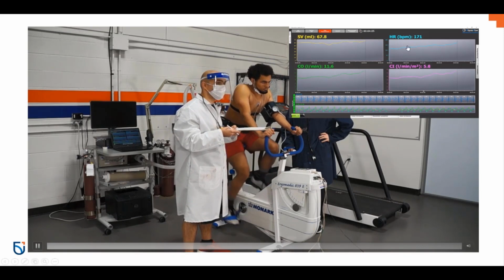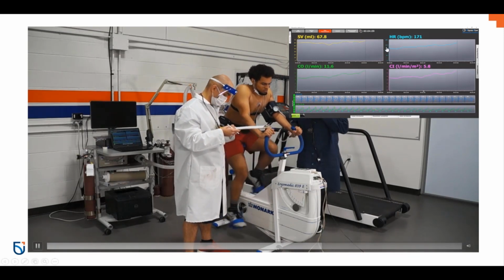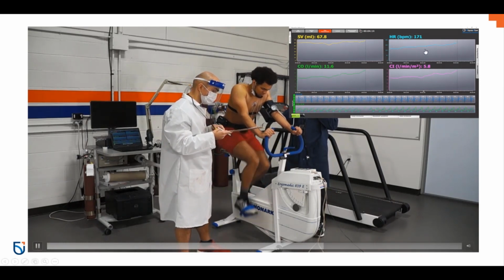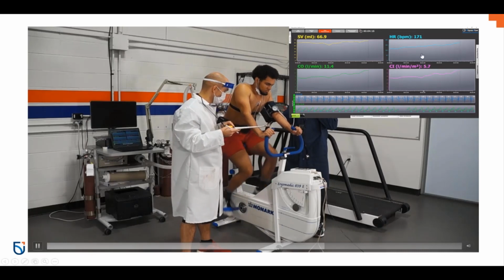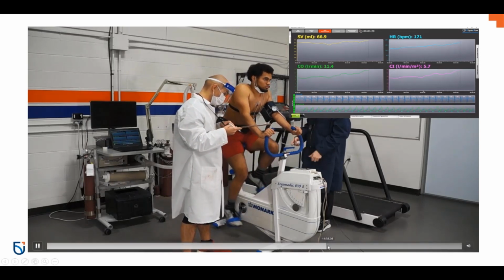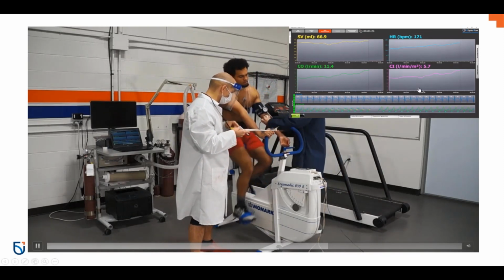Okay, so if we look at our graphs here, we can see that our heart rate started fairly high, around 130, but we can already see it's increasing. It's up to 171, and we're sort of halfway through our first stage here at 140 watts. So we're going to keep moving on and keep an eye definitely on this data up at the top.